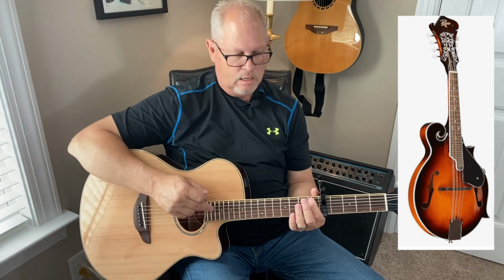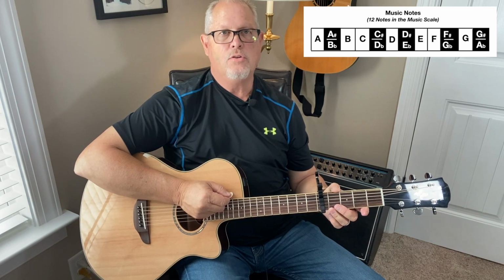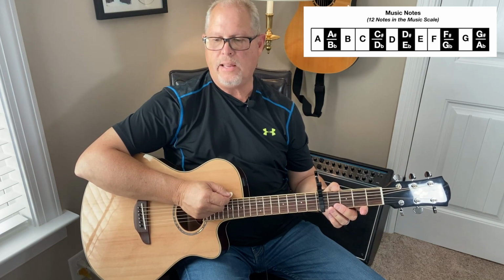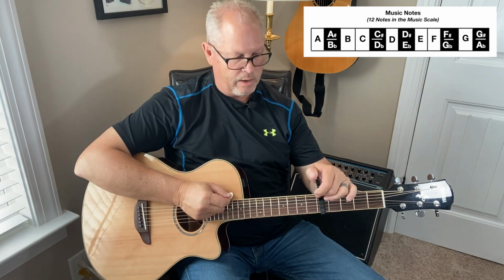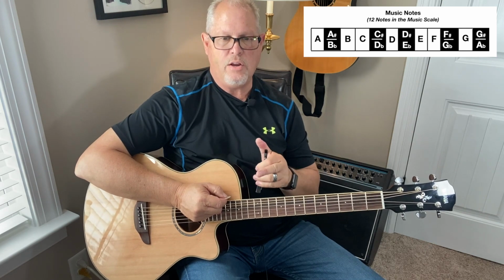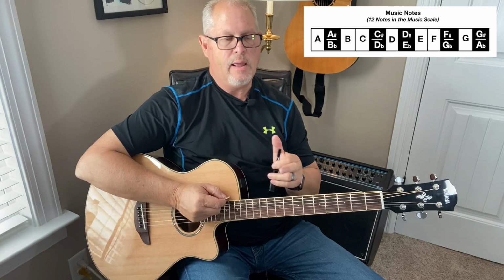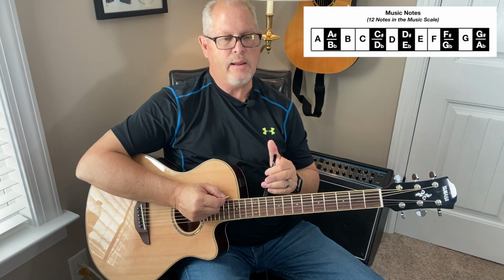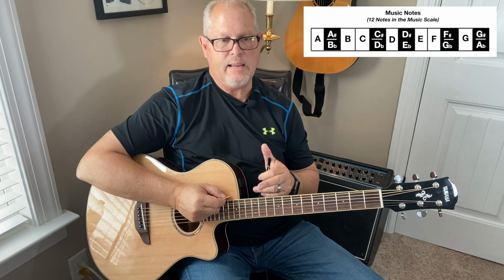For example, let's say you like playing using the chord shape of G, and you want to put the song in D, or the singer needs it in D. If you look at the chart, you go from G and count toward the right: 1, A flat; 1, A; 2, B flat; 3, B; 4, C; 5, D flat; 6, D; 7.